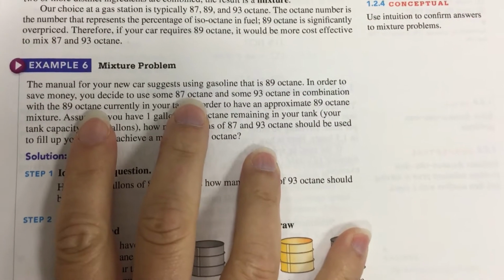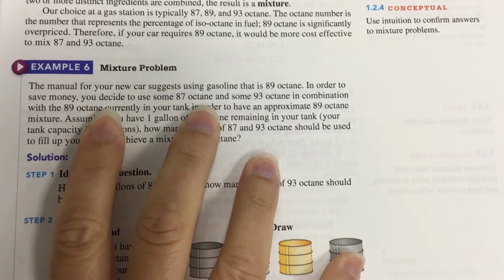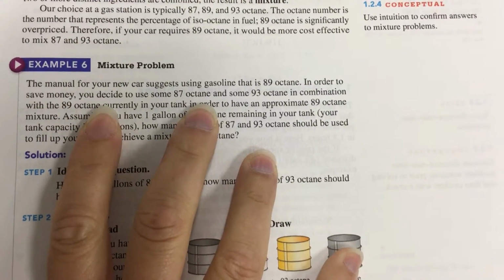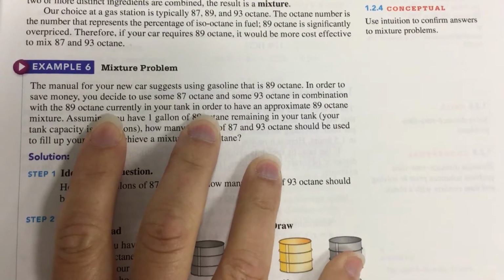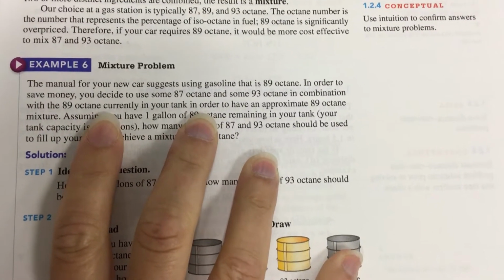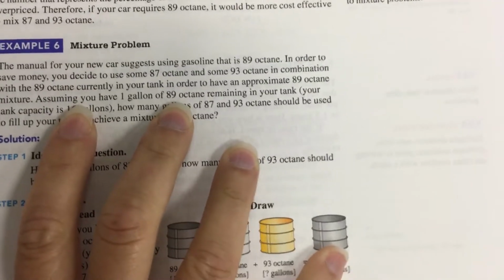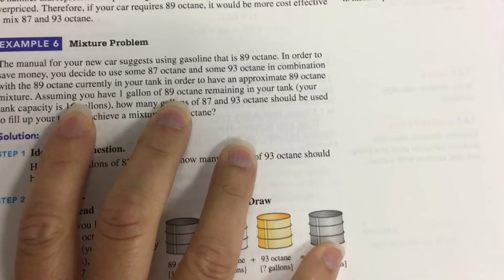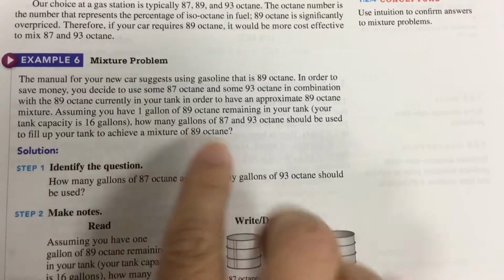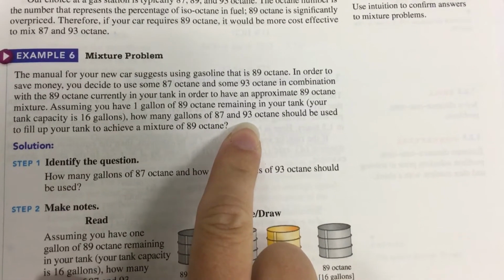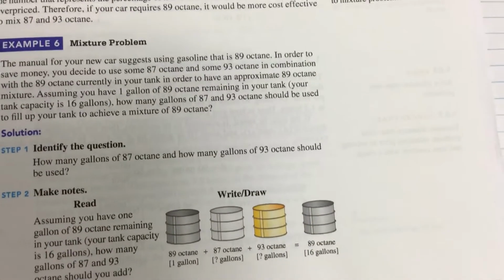The manual of your new car uses gasoline that's 89 octane. In order to save money, you decide to use some 87 octane and 93 octane in combination with the 89 octane currently in your tank in order to have an approximate 89 octane mixture. I wouldn't do this in real life. Anyways, assuming you have 1 gallon of 89 remaining in your tank, and your tank is a capacity of 16 gallons, how many gallons of the 87 and 93 should you use to fill up your tank to make a mix of 89 octane?